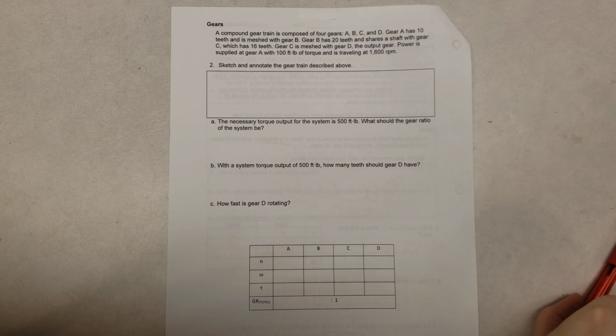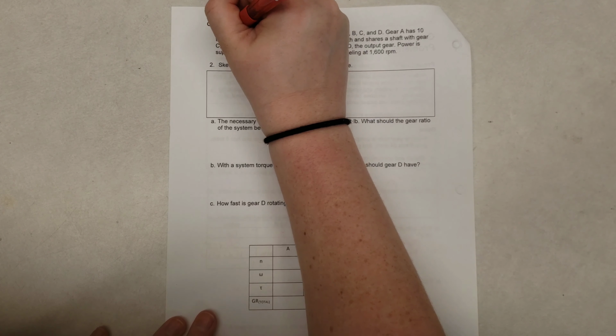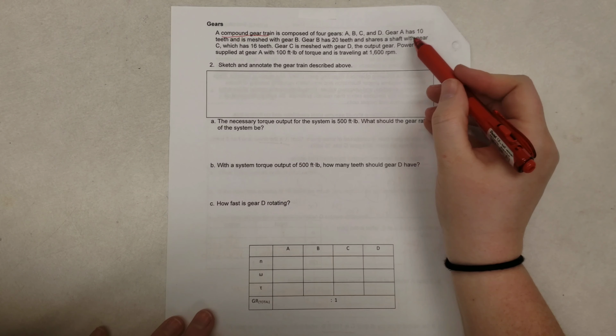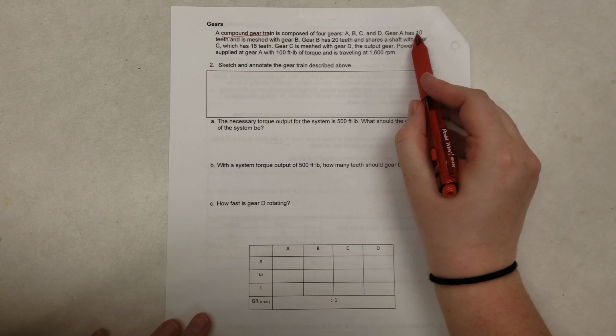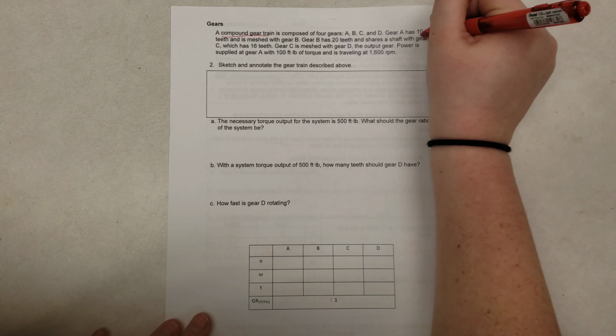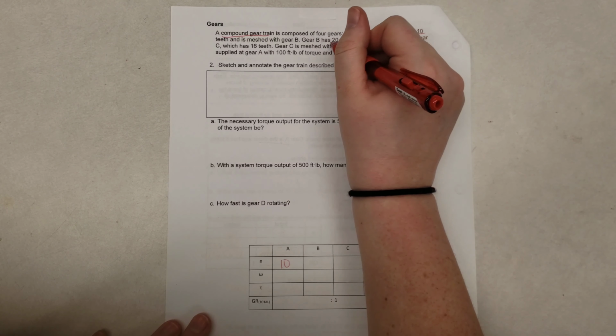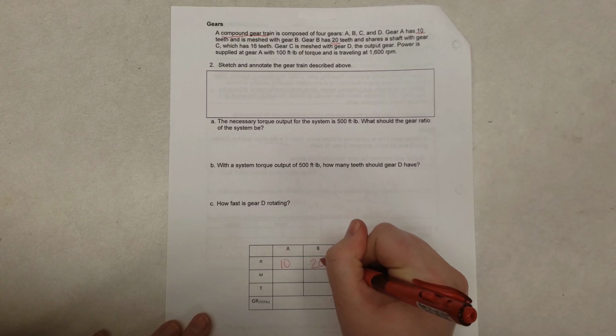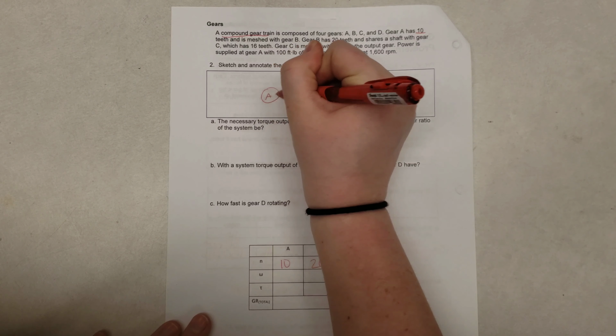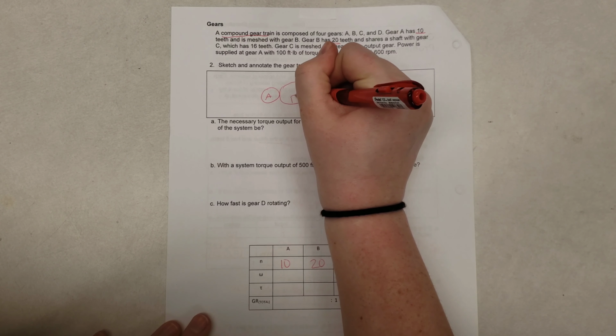Okay, for problem number 2, we have a compound gear train that is composed of 4 gears, A, B, C, and D. Gear A has 10 teeth and is meshed with gear B, which has 20 teeth.